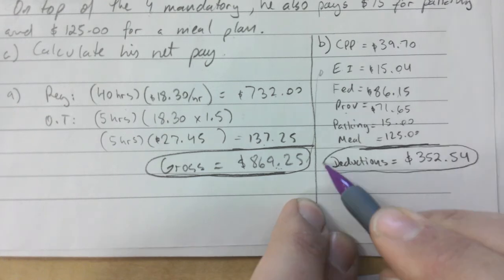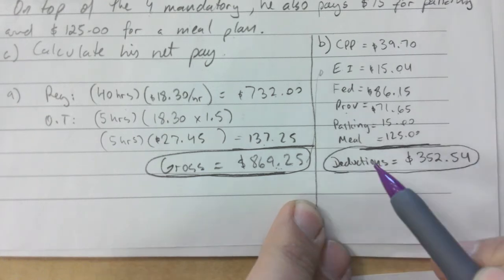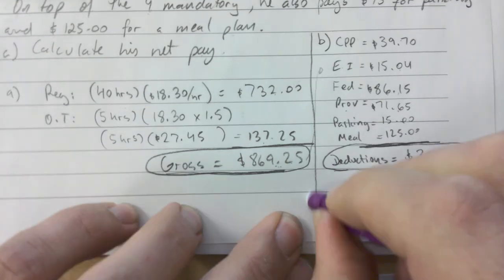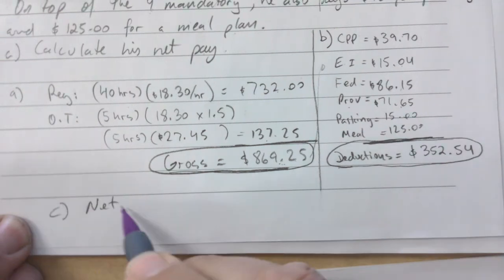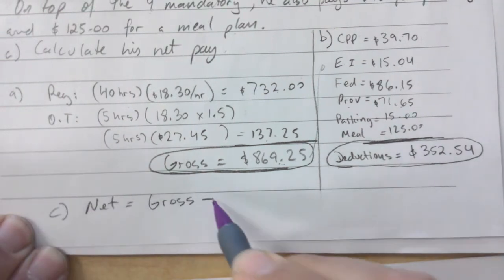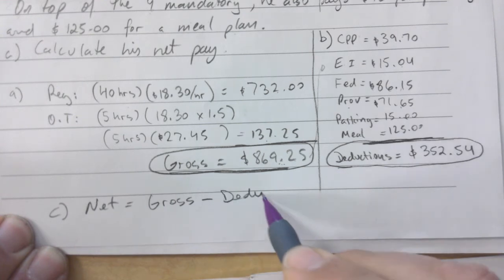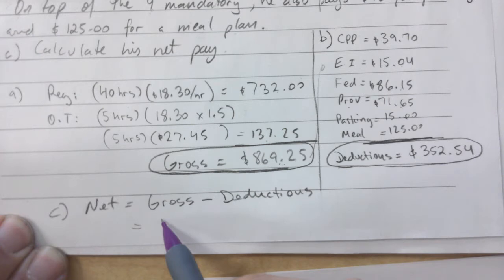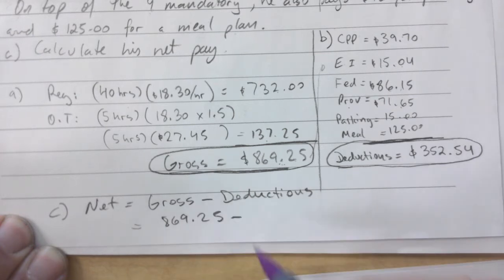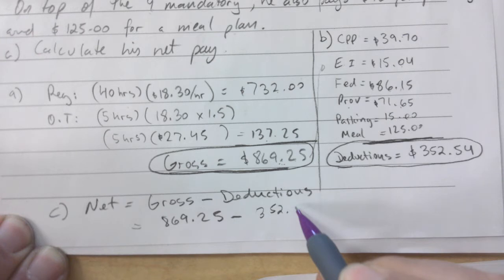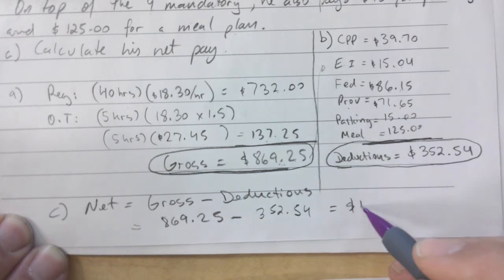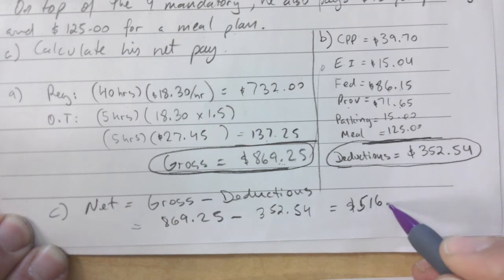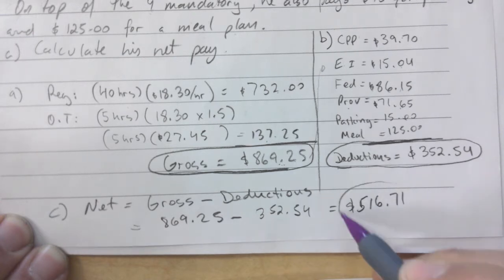A, B, and now we're going to do C at the very end, net income. Net is gross minus deductions. So it's 869.25 minus 352.54. That's 516.71. This is the net.